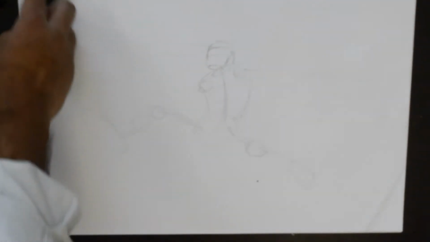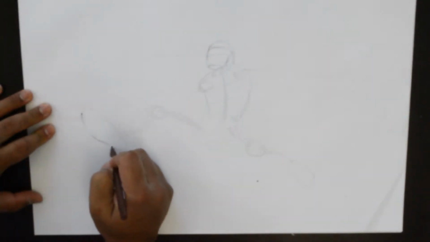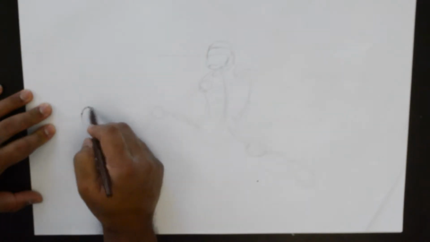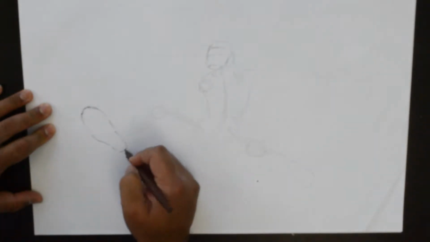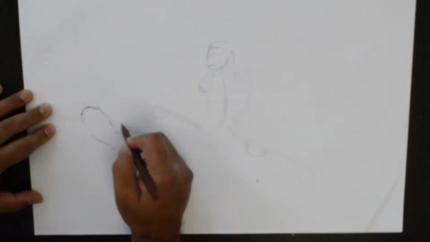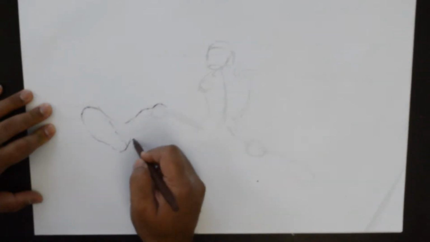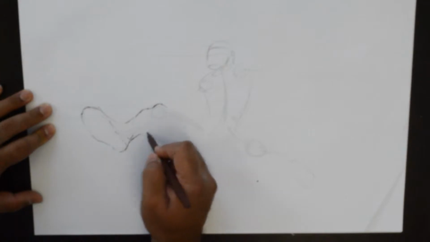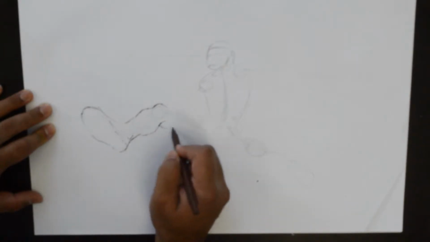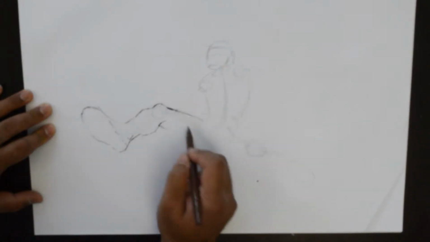So we will grab ourselves a pen and see if we can sketch out some solid framework here for this character or this person. Could be a person, could be a character.